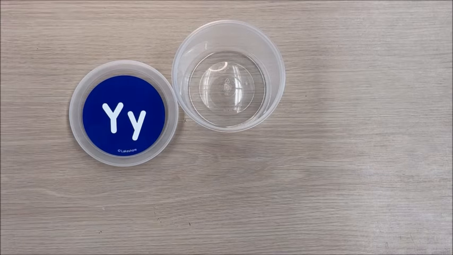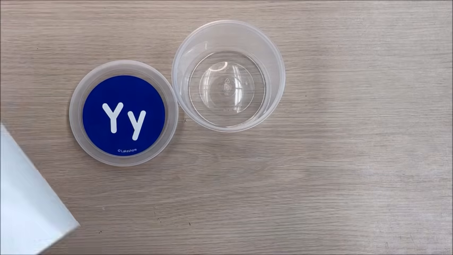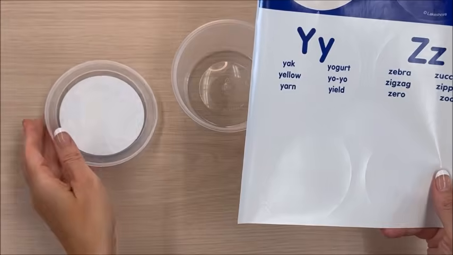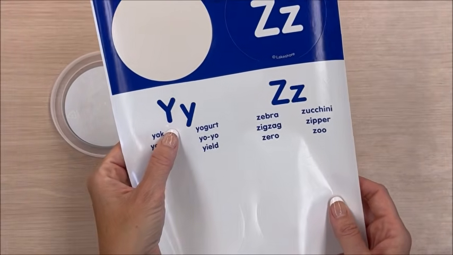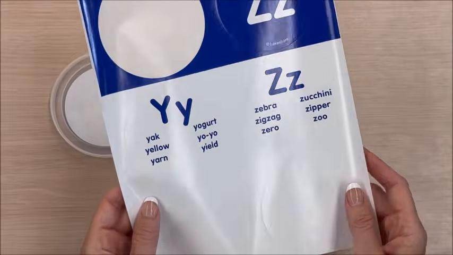Next, let's put the sticker that goes on the lid, the bottom side of the lid. There it is. So here it is again, an uppercase Y and a lowercase y.